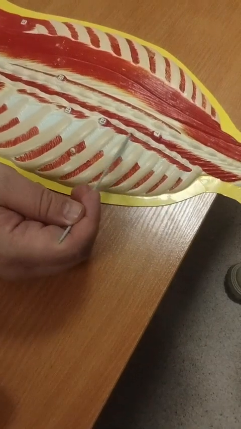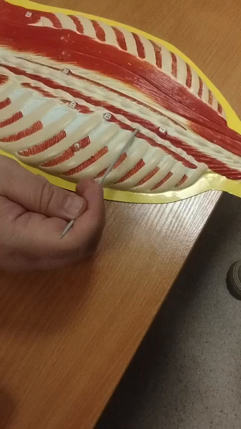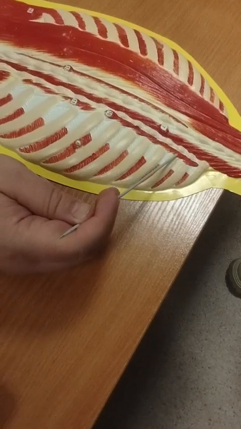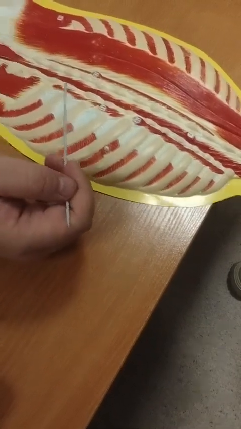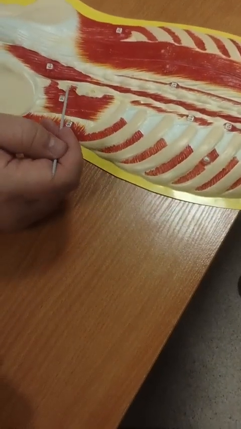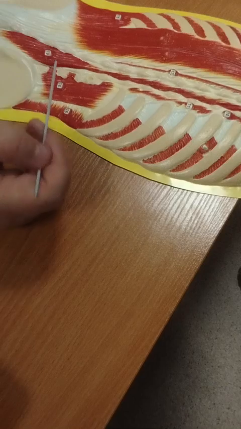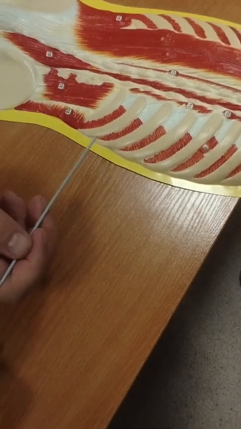Also in the lateral tract we have musculi levatores costarum. They start from the transverse processes and attach to the ribs. And the lateral tract has muscles between the transverse processes, musculi intertransversarii.